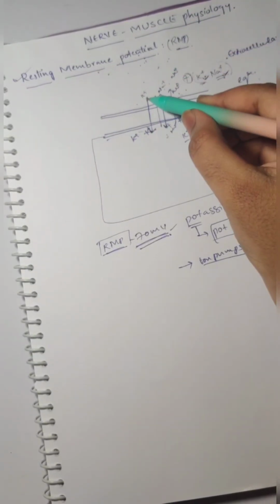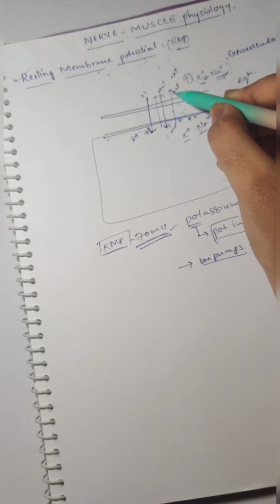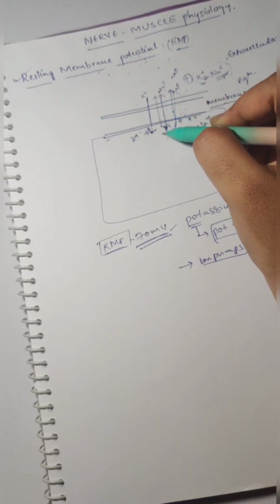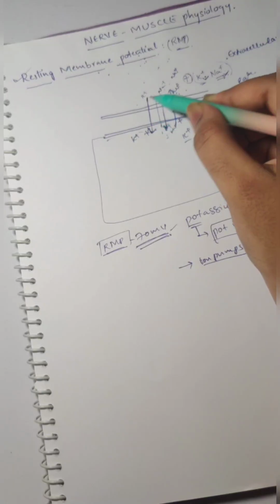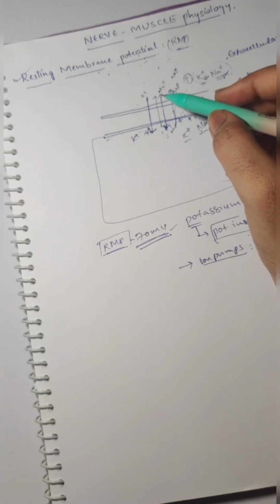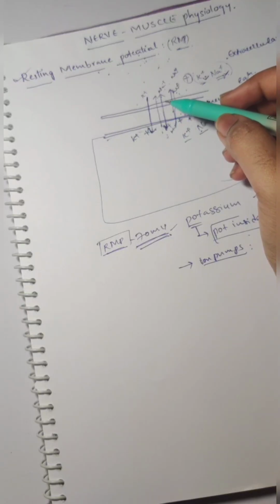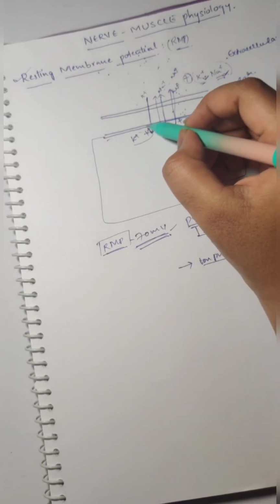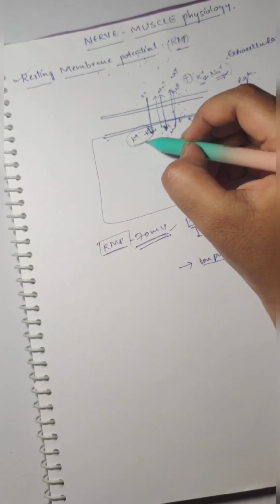Again, sodium ions coming inside equals sodium ions going outside, and potassium coming inside equals potassium going outside, and each cancels the other, and that's why it is called the resting membrane potential. Okay, if each is cancelling the other, then why is potassium going to be more inside?